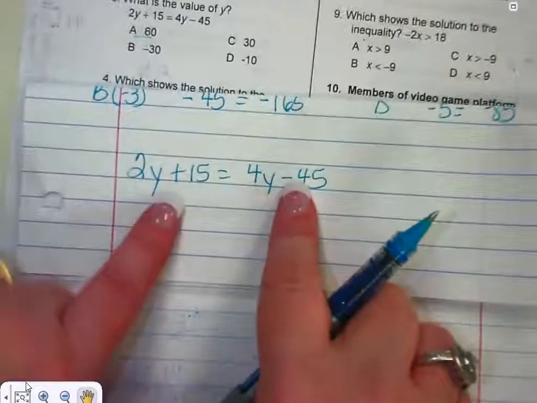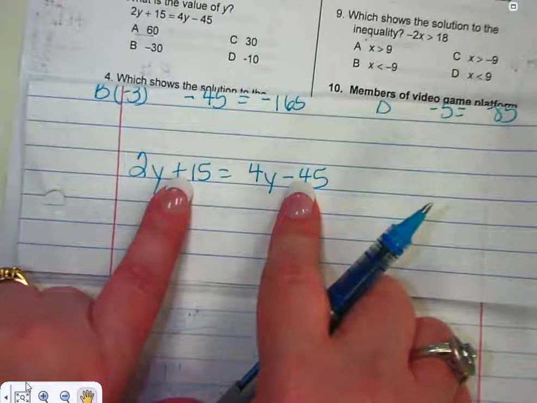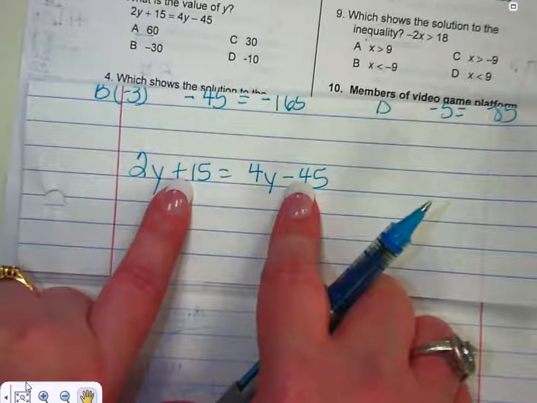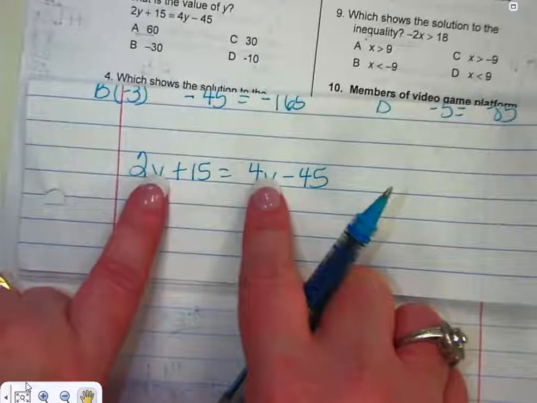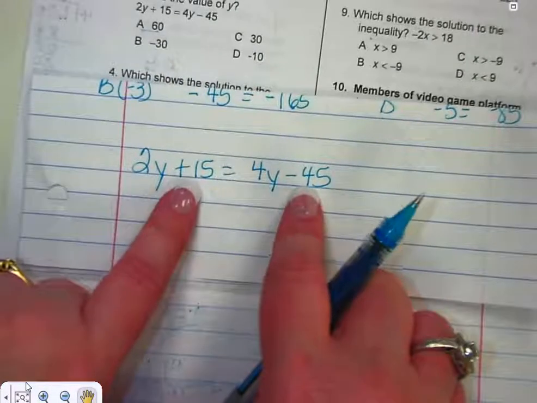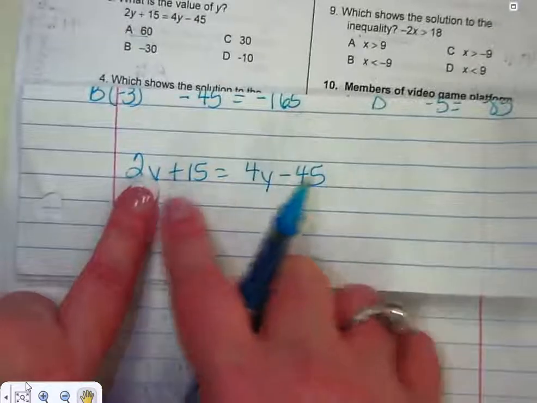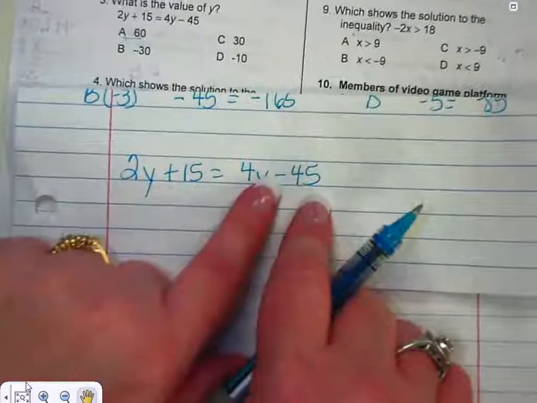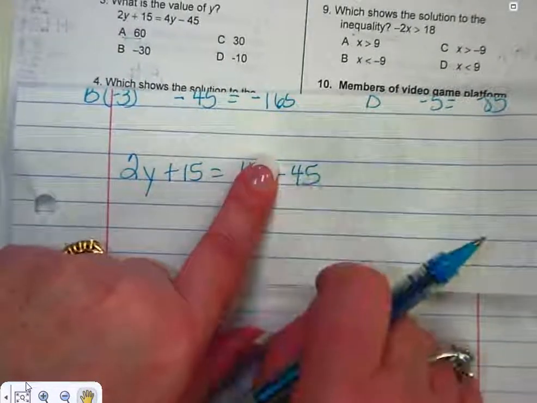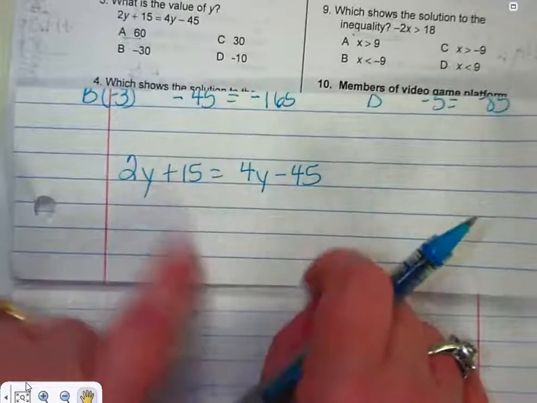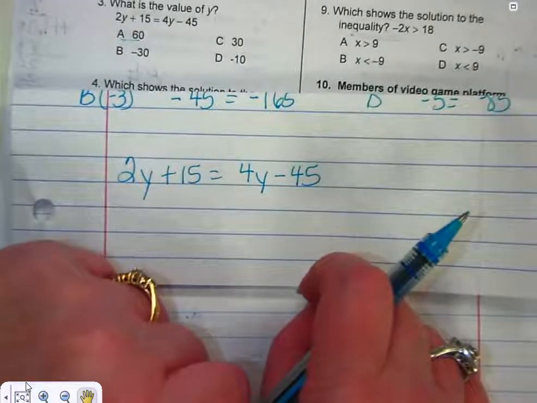So it's this sign that's got you? No, but I think that the problem is that there's a variable on both sides and there's a constant on both sides, and you're not used to that. You normally would just have a constant over here. I think it's because there's a variable on both sides that it's got you.